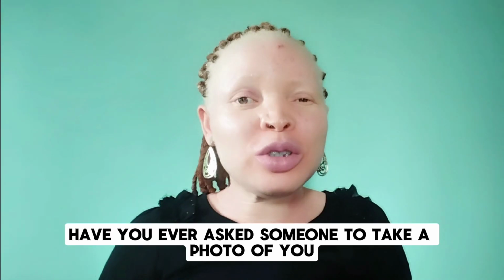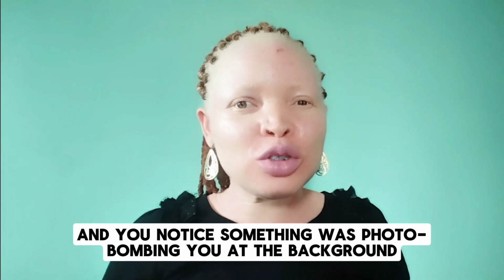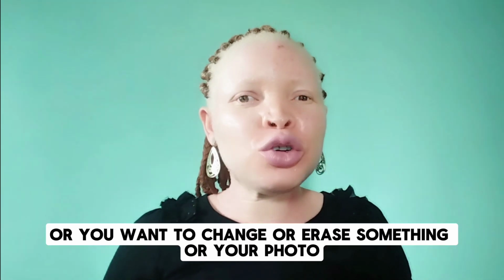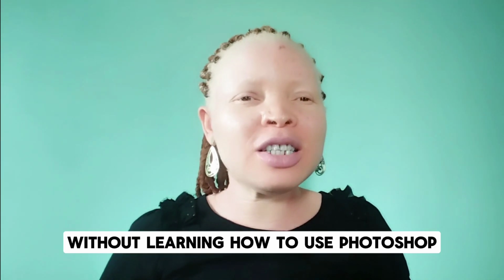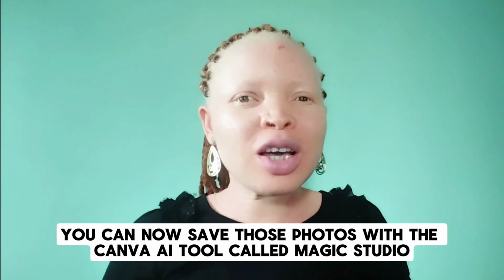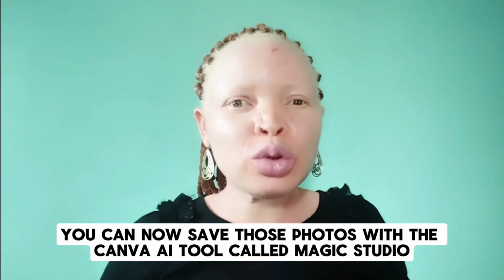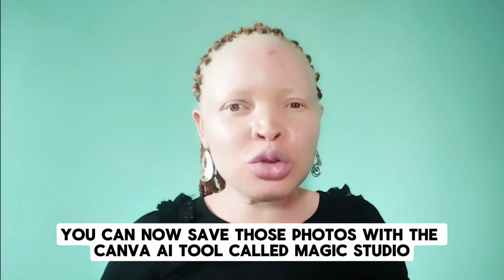Have you ever asked someone to take a photo of you and you notice something was photobombing you in the background? Or you want to change or erase something on your photo without learning how to use Photoshop? You can now save those photos with the Canva AI tool called Magic Studio.